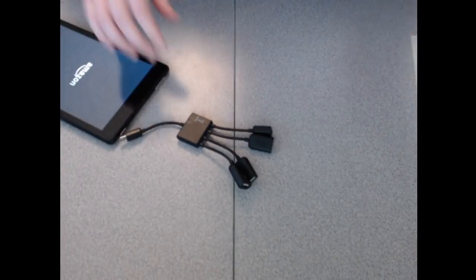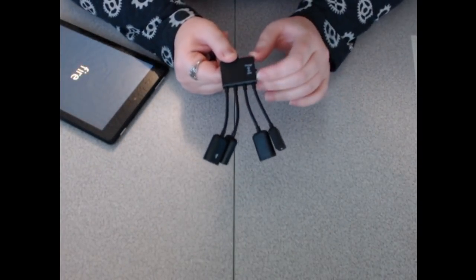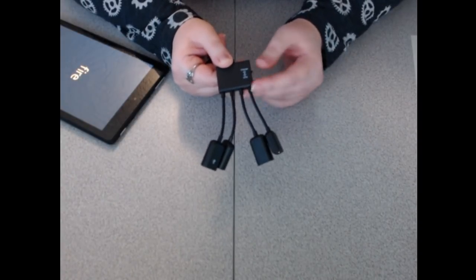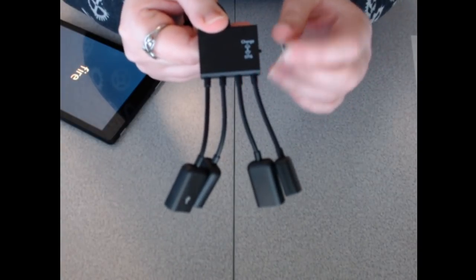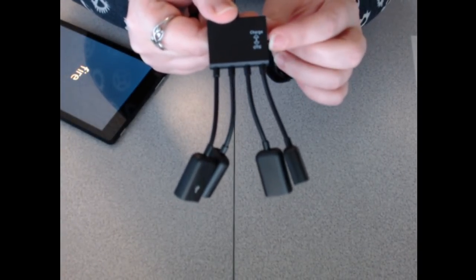So the OTG hub, first of all, you need to make sure that it's set into the OTG setting and not into the charger setting. So make sure your switch, let's see if I can get that to focus a bit. You want to make sure that it's all the way down on the OTG.